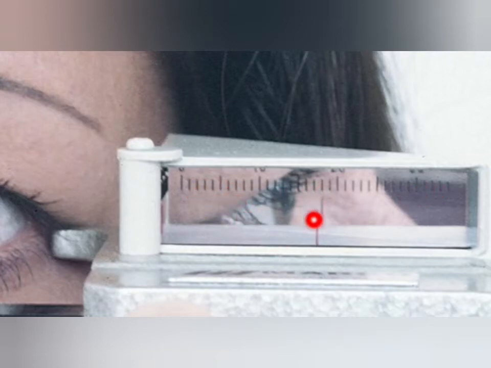You can see this line and this line. These two lines should be aligned properly, and the corneal apex level should be less than this 20 value, then only it is normal. If the corneal apex crosses this 20, it is abnormal and indicates proptosis.